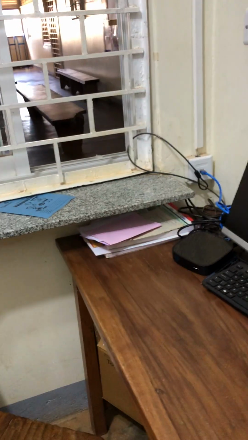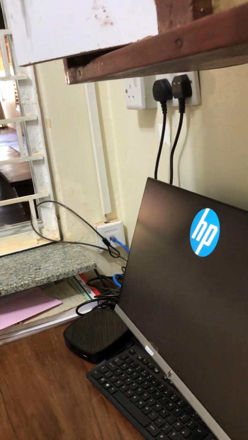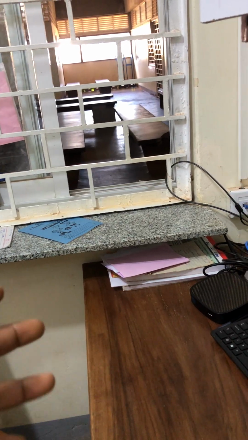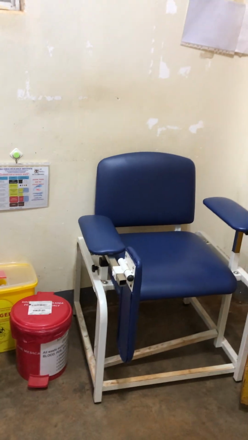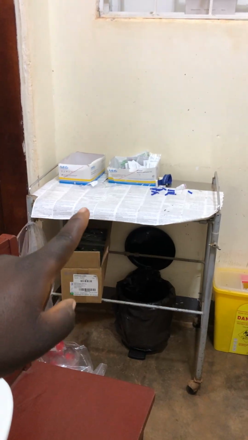It's called the sample processing area. This is where I receive the samples from the patients. On their book, I get information from the patient's book and then enter it into the computer, and I look at the tests that are supposed to be done. Over here is where I sit the patient, and depending on the tests that are supposed to be run, I'll have to get them here.